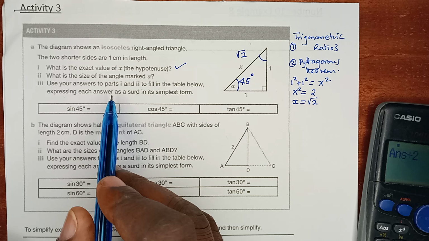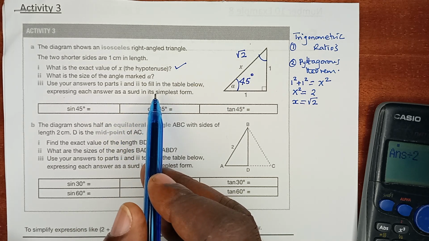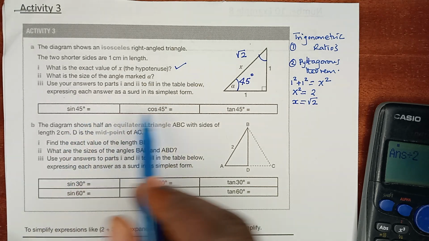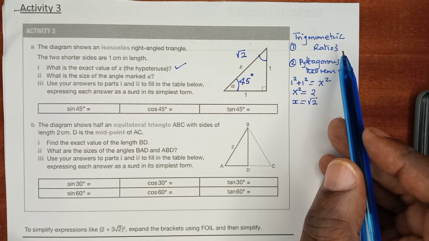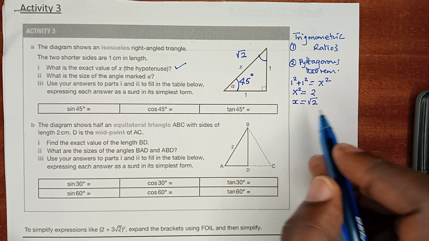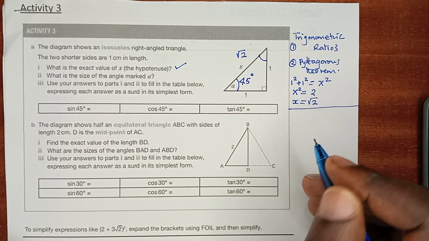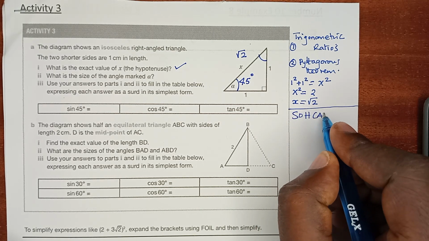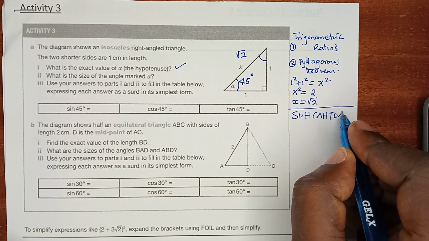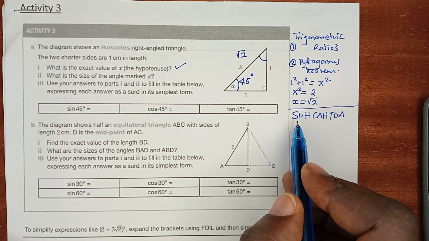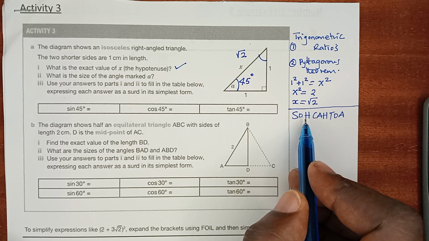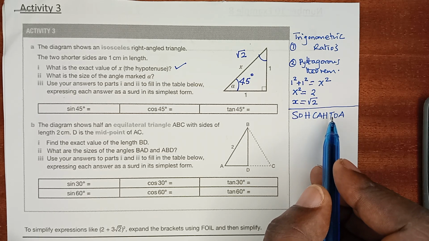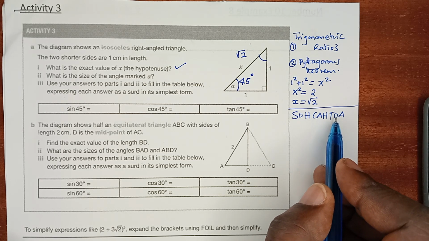Use your answers to part 1 and 2 to fill in the table below. The sine of 45, now we are going to consult the trigonometric ratios. We know how it goes. We have the acronym SOHCAHTOA. We know what SOHCAHTOA means. Sine is opposite over hypotenuse. The cosine of an angle is adjacent over hypotenuse. And the tangent of any given angle is opposite over adjacent.